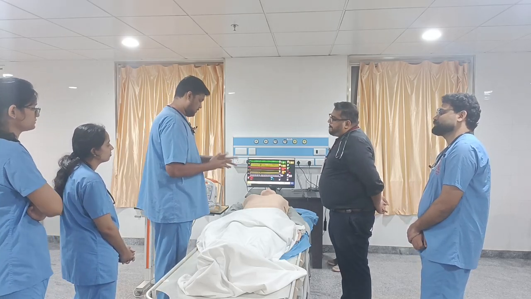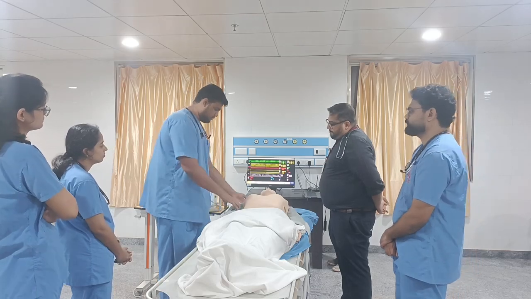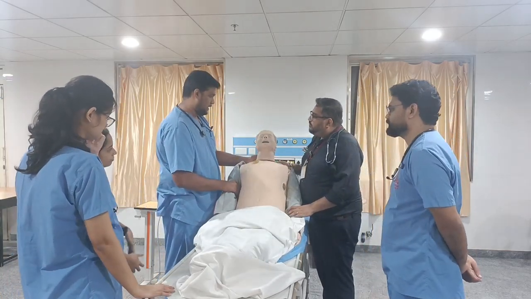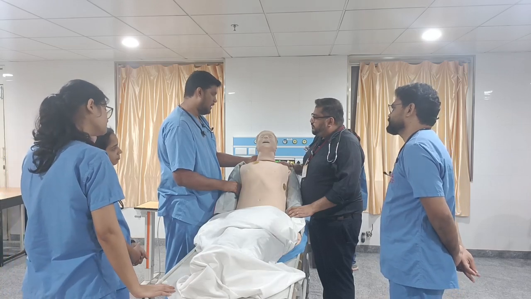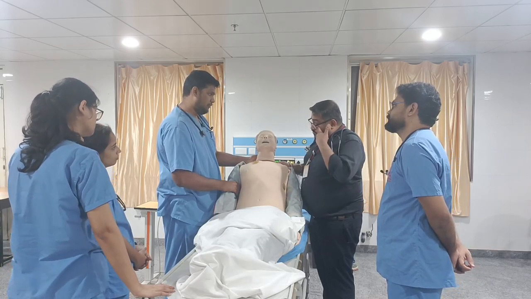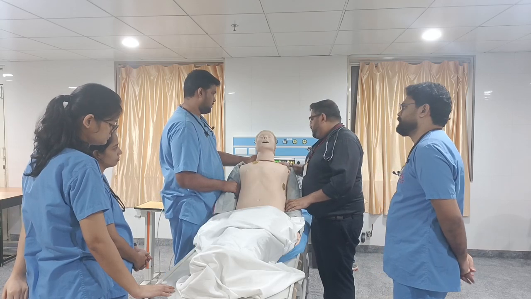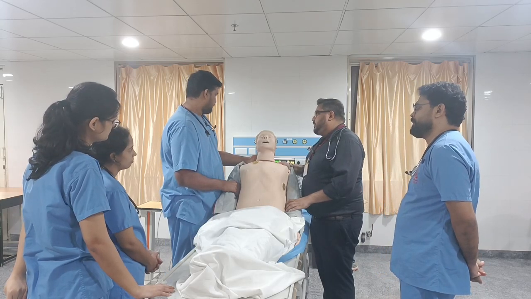We can do the Valsalva maneuver. In the Valsalva maneuver, make the patient sit in a semi-recumbent position. Give him a 10 ml syringe without the needle and ask him to blow through it for 15 seconds. While he is blowing for 15 seconds, we check whether the rhythm goes to normal. Again, it is not improving.